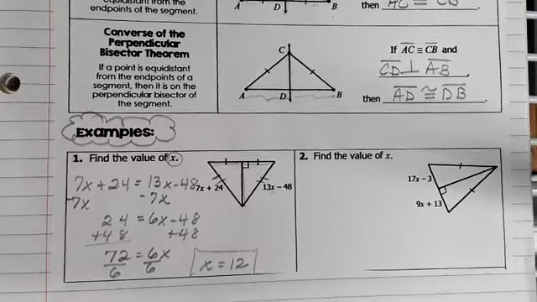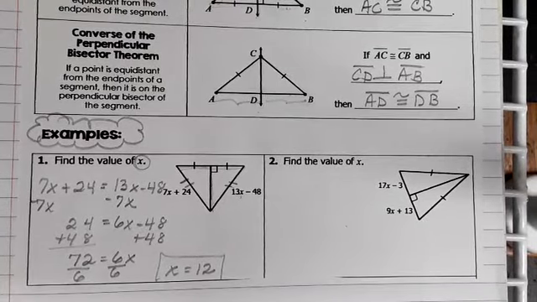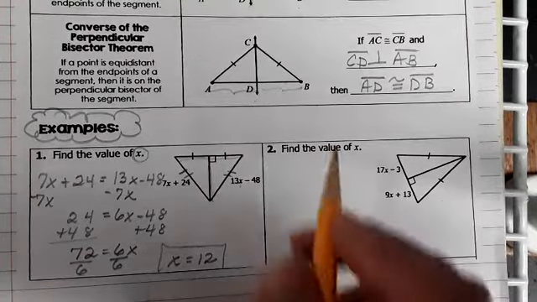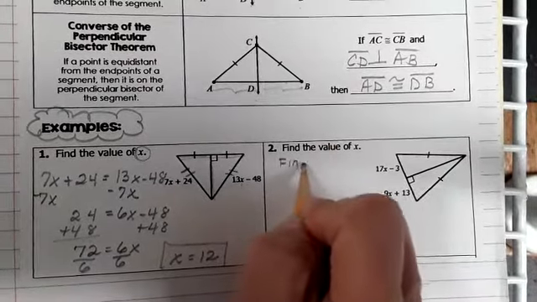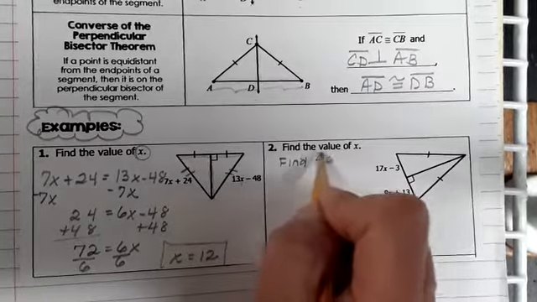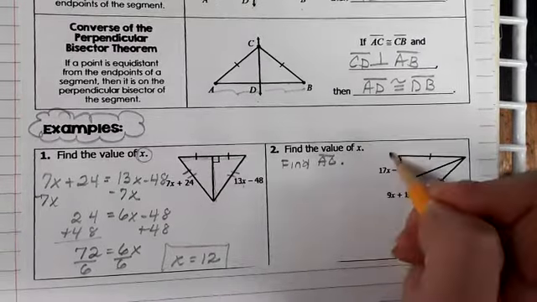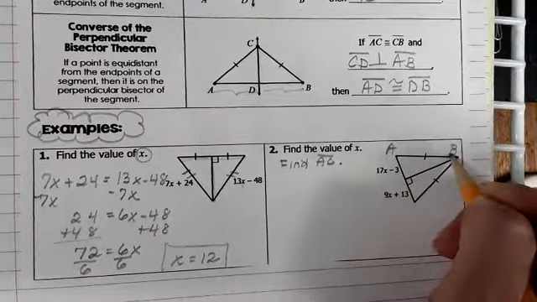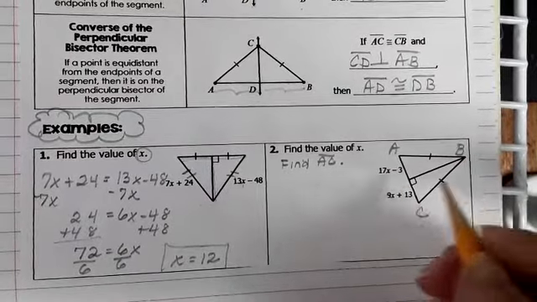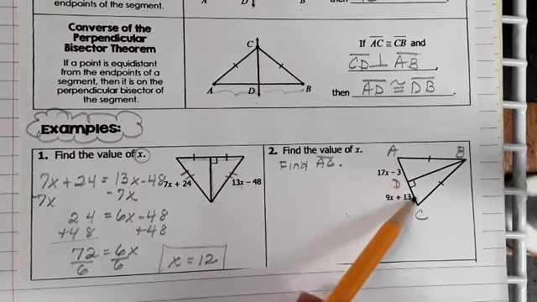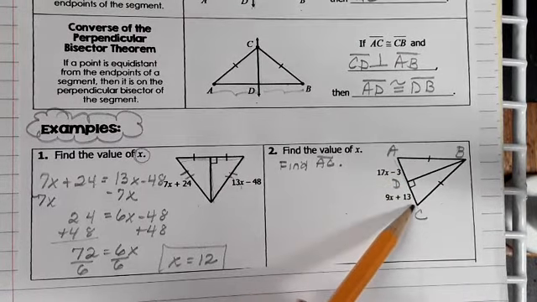All right, let's take a look at this next one. Now I want to add something more to this. We'll go ahead and find the value of x, but then I would also like to find the value of segment AC. So let's go ahead and label. We'll label that A, B, C, we'll call that D. For your final answer, I want to know the distance from here to here.